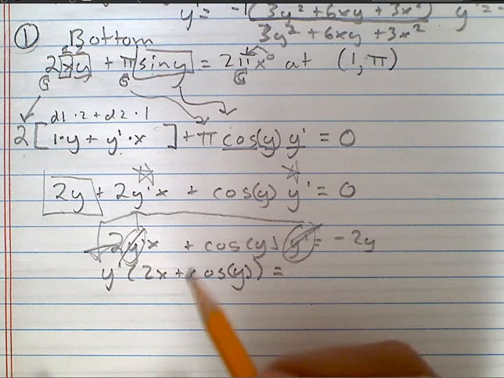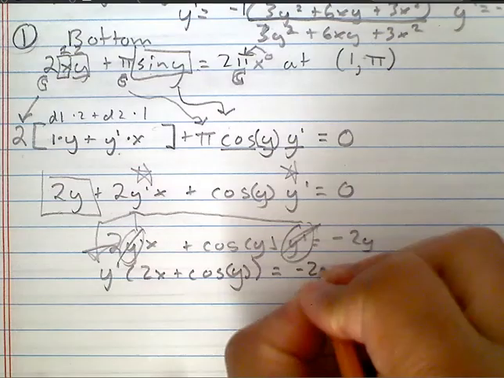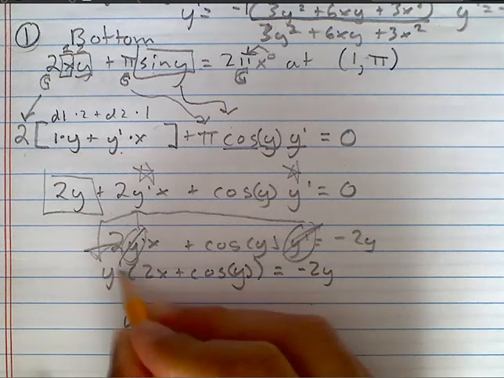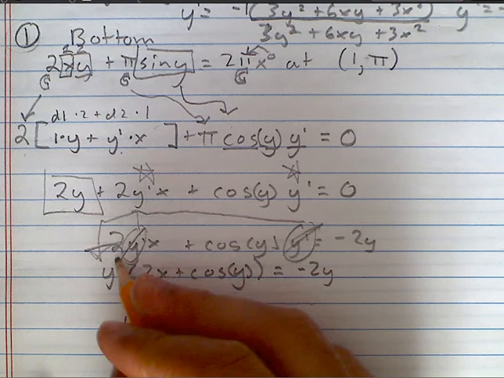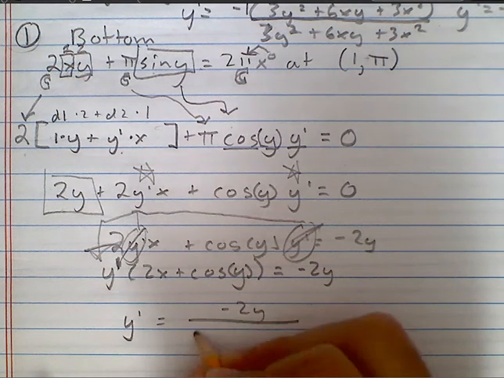Equals -2y, and this is a multiplying factor. I can divide the whole thing. So y prime is equal to -2y over 2x plus cosine y.